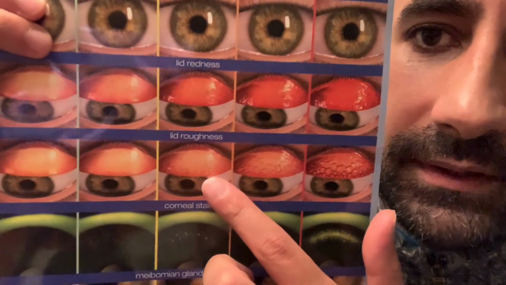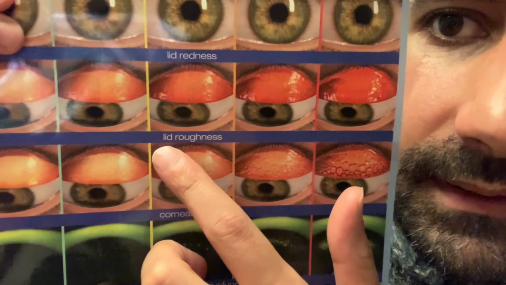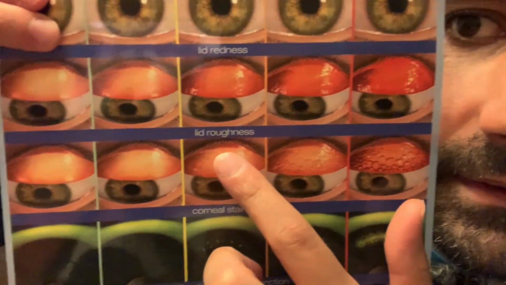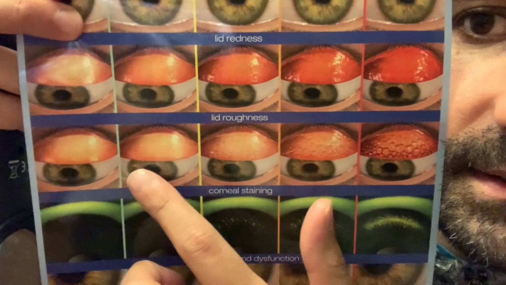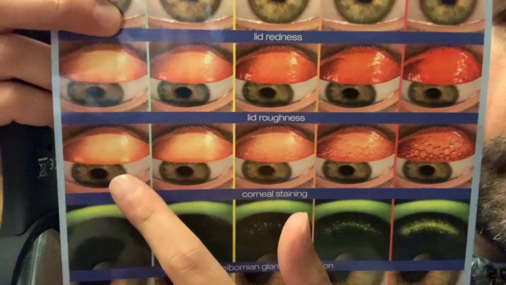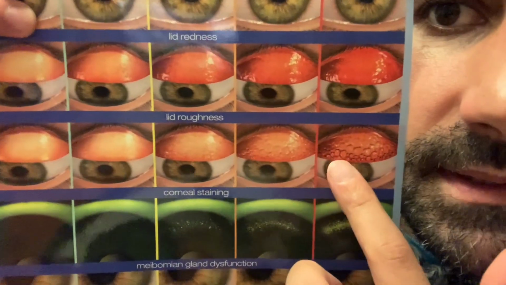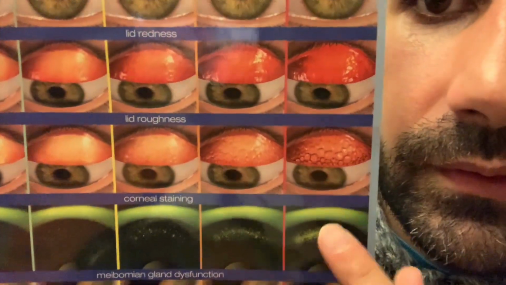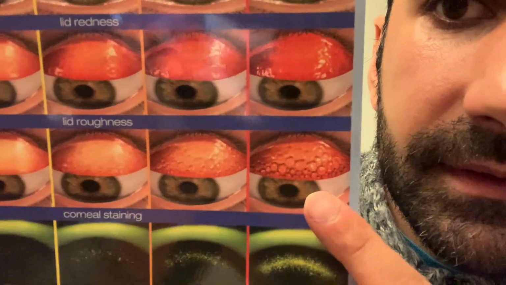And at the same time, we will also look at the lid roughness using this scale here to give an estimation. So this is smooth, and this is more of the severe roughness.